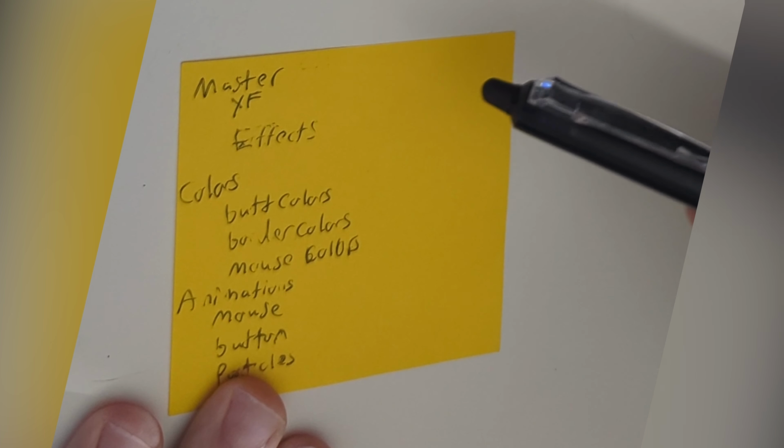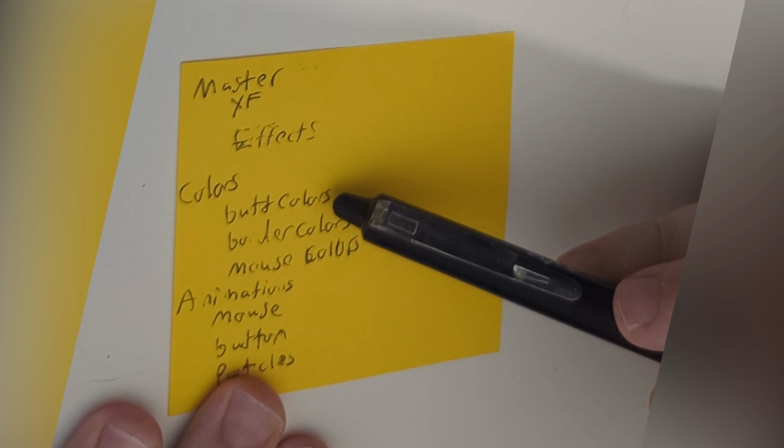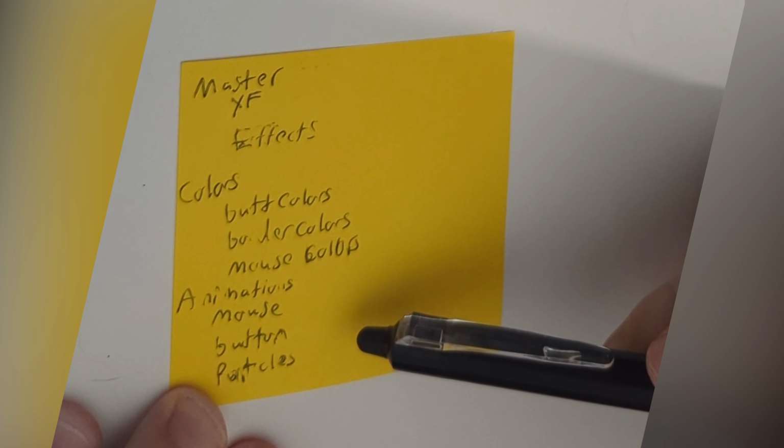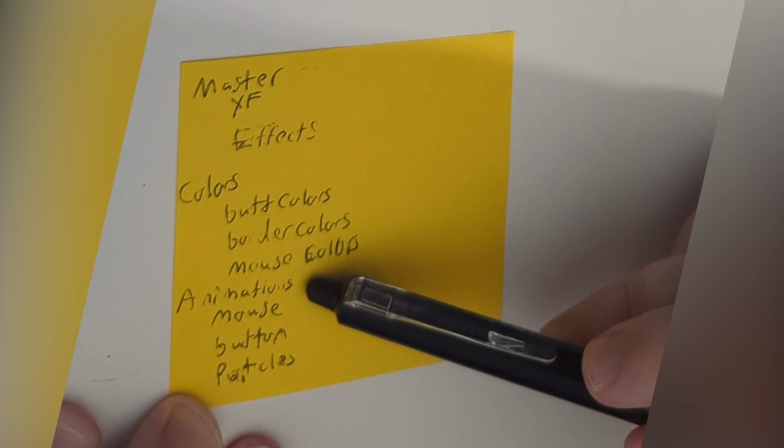We also have a colors tab. This is going to let us control the button colors, border colors, and mouse colors. And then we're also going to have the animations. This is going to be a little bit more bare bones.